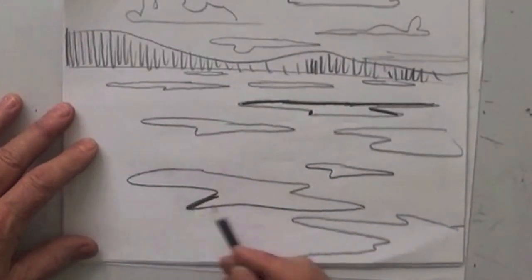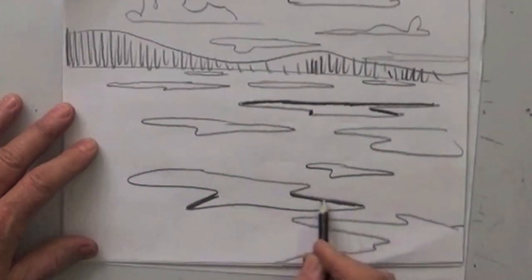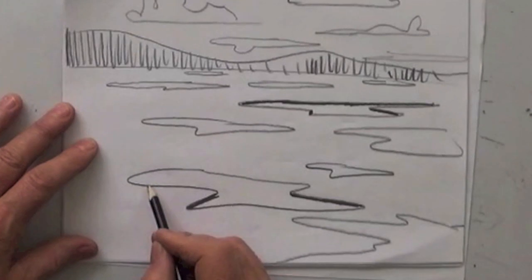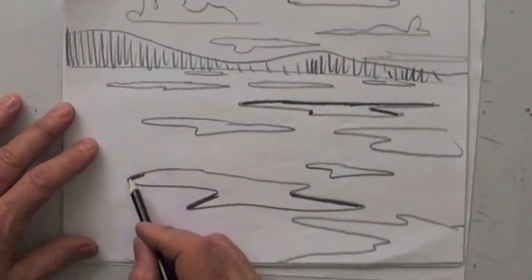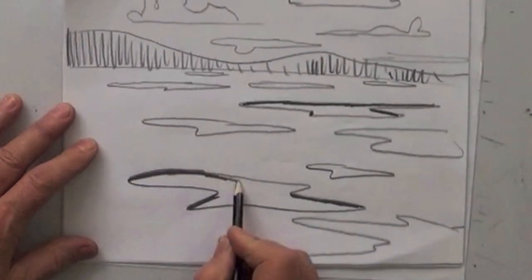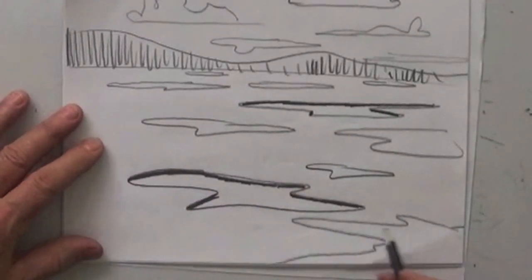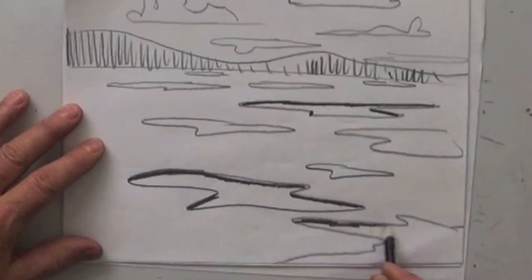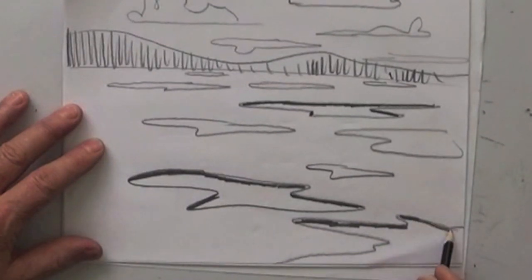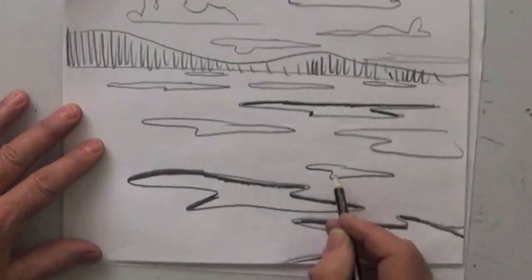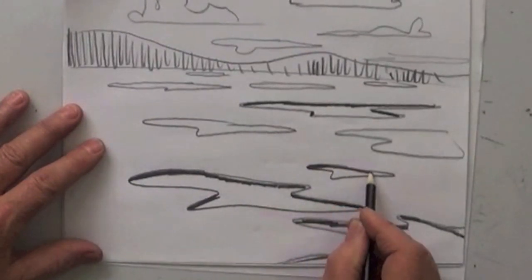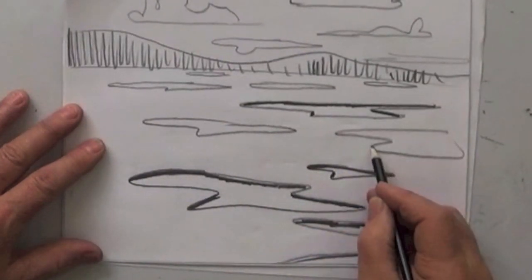You would darken here, and not quite there, but you'd start right about there. There we go. And you're darkening the edges. Oh, you wouldn't see this one, but you'd see it here. And there. And you're darkening the edges that are in front of you. The edges you can see.